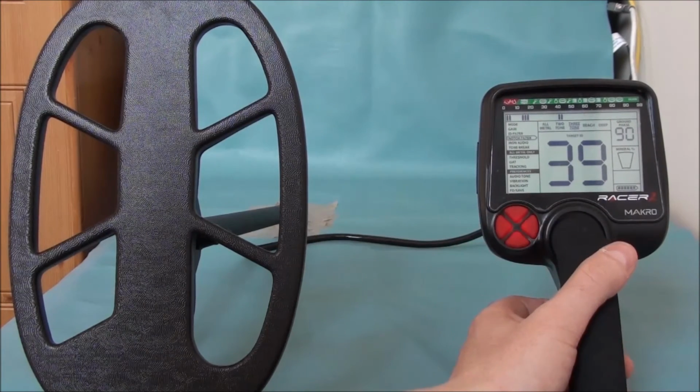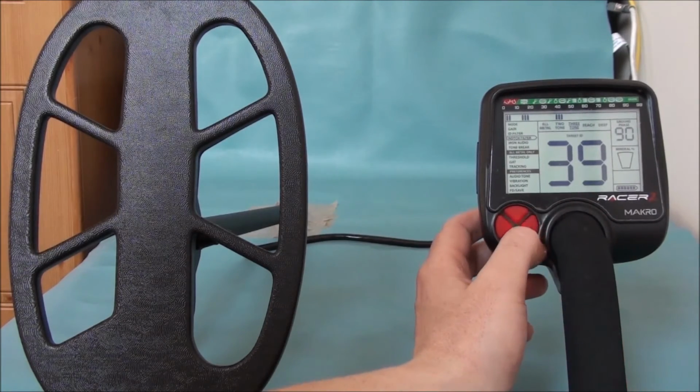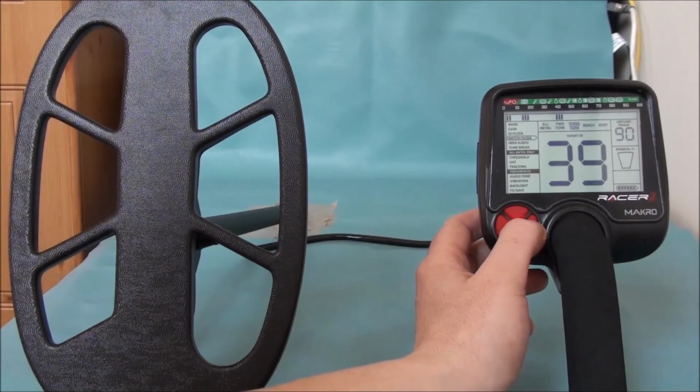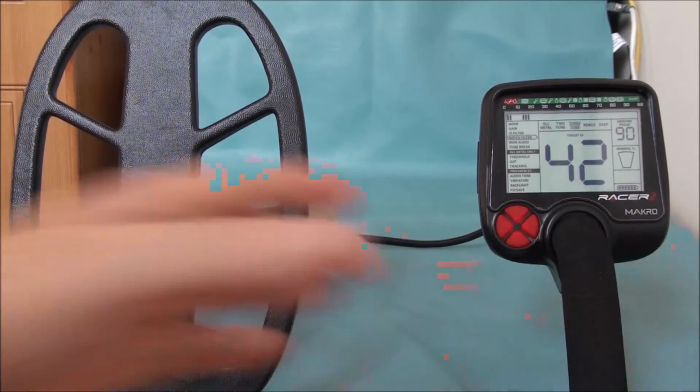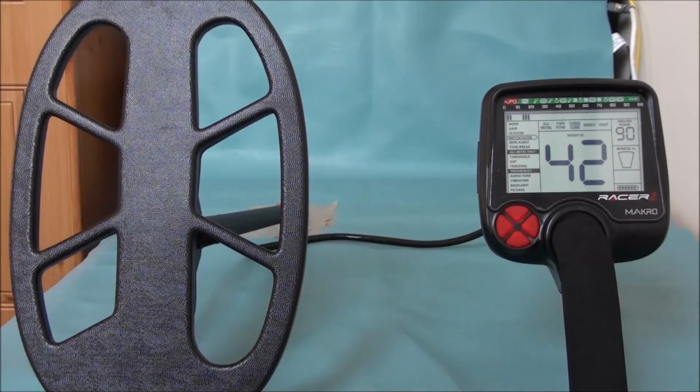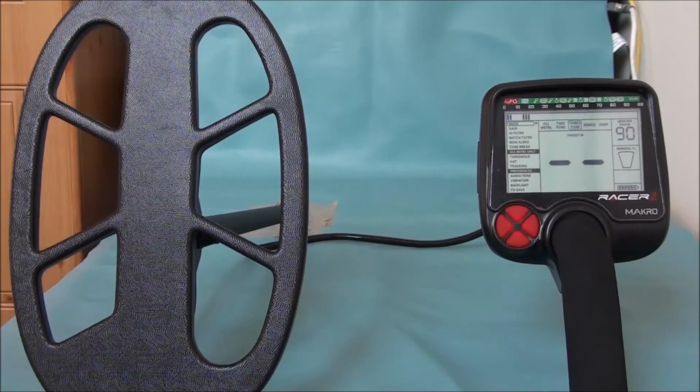so we go up to 39, and all we have to do now is pull the trigger back once, and continue to press the plus button all the way across to 42, which it was. Pull the trigger again and wait. There you go, it's been removed, as simple as that.